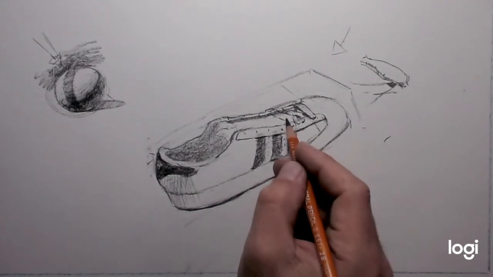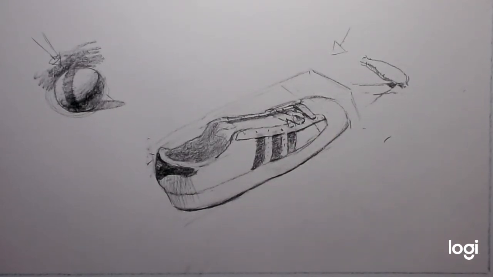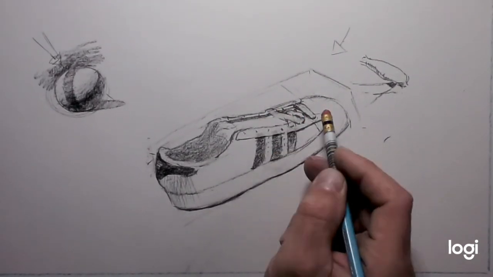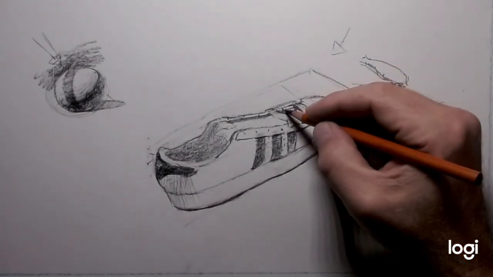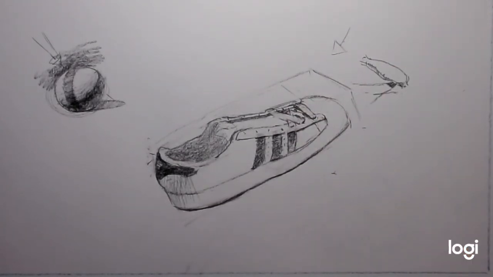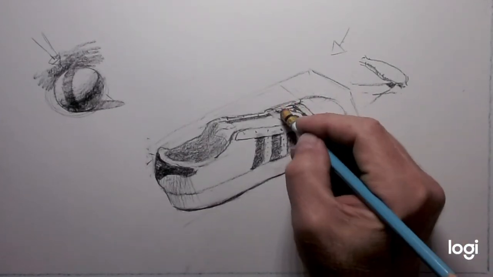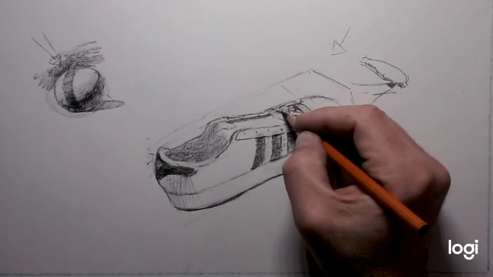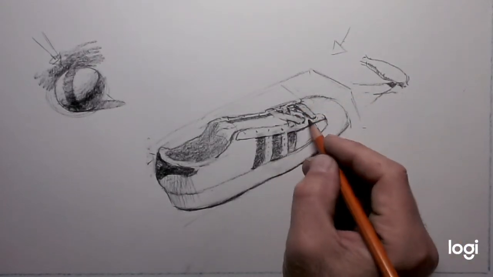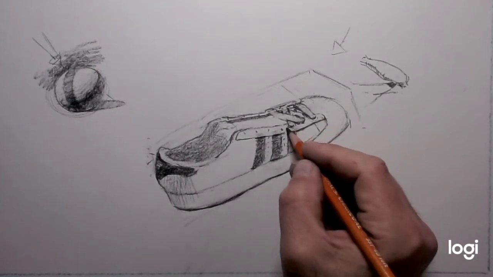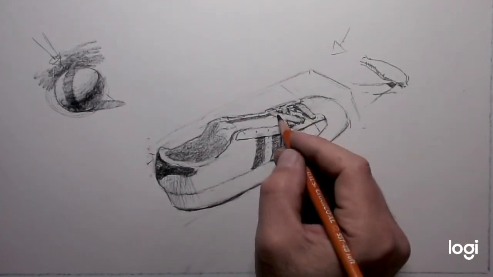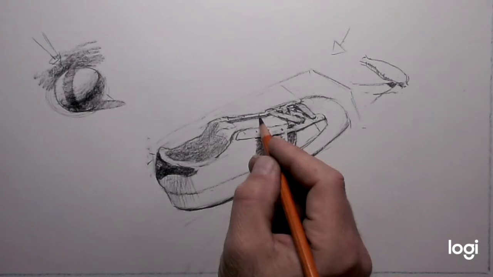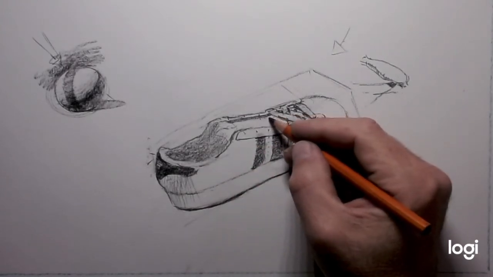Okay, I'm just going to pass one over the other. And this starts to become kind of edge detail. And then again, under and over, under and over.